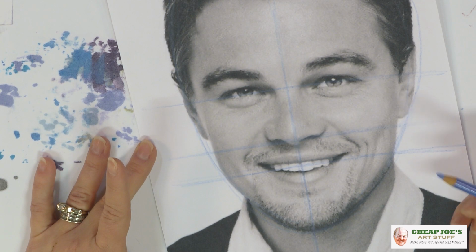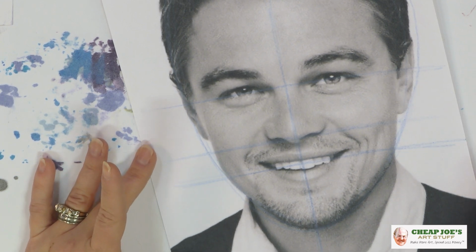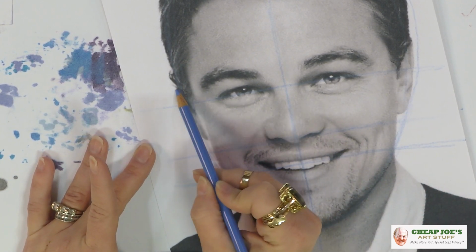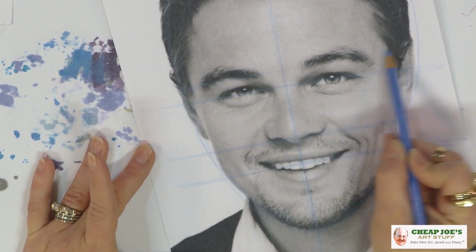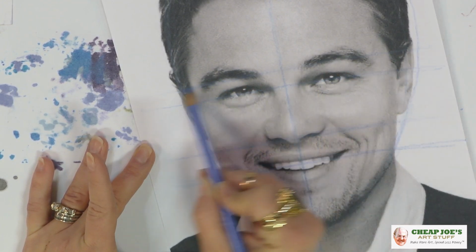Okay. Then another thing that you'll want to keep in mind is that generally their brow line runs at the top of their ears.